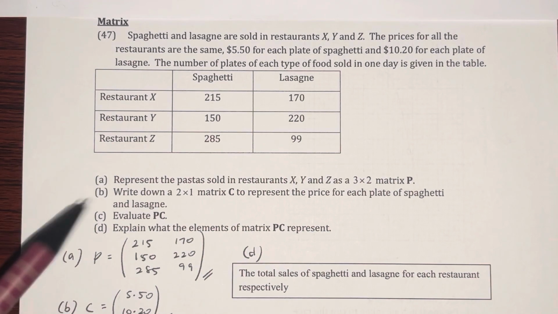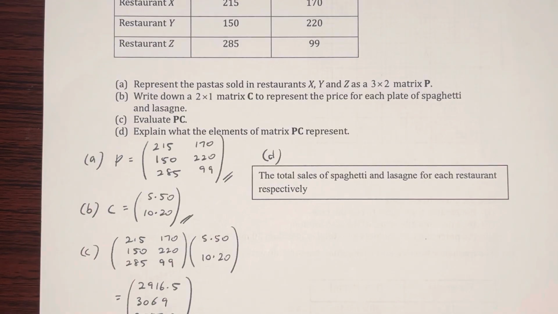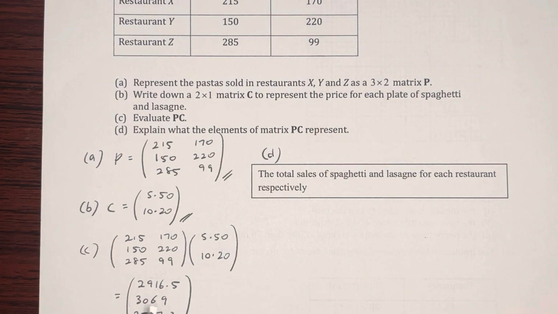And after that, without fail, they'll ask you to multiply these 2. So again, you must look at the order. They say P times C, so don't be blind and do it the other way, because you can't do it, it's stuck. So P is this one, times this one, so I write this down. And then to multiply the matrix, it's P times C, so you must do this times this.